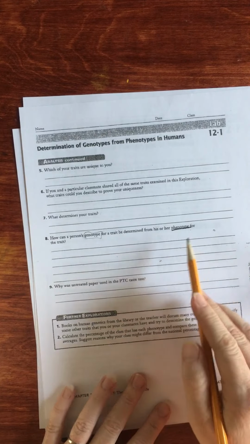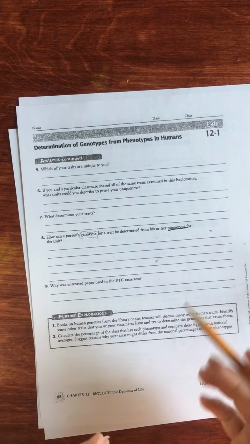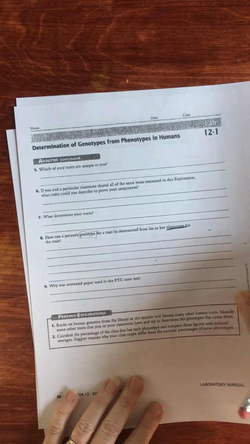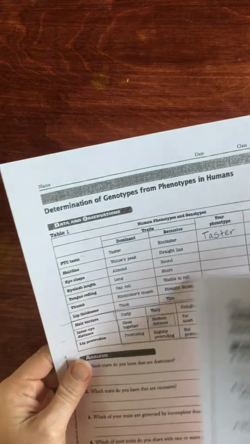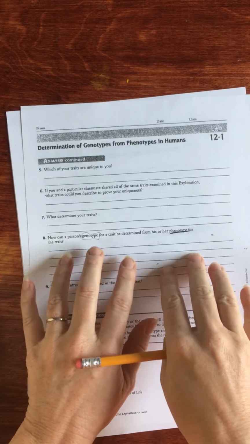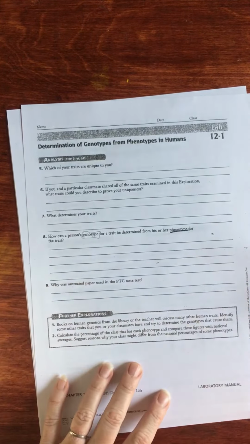Well, there's lots of ways you could do that, but you think of one, like if all we could do is look at you, how can we determine what your genes are? You spent a whole lab data table session doing that exact activity right here. So you just need to translate that into written form right here, what you did.